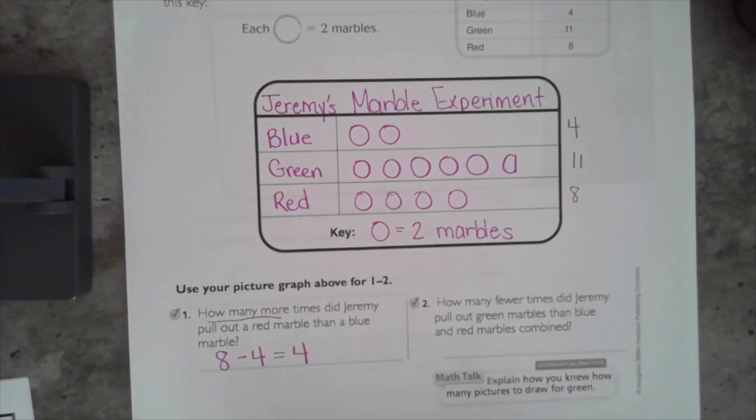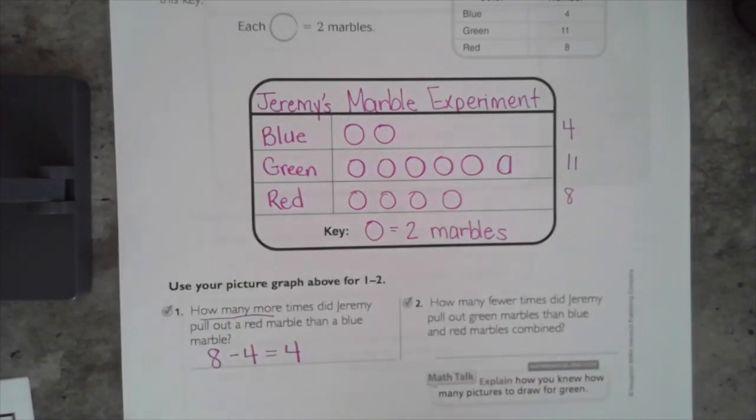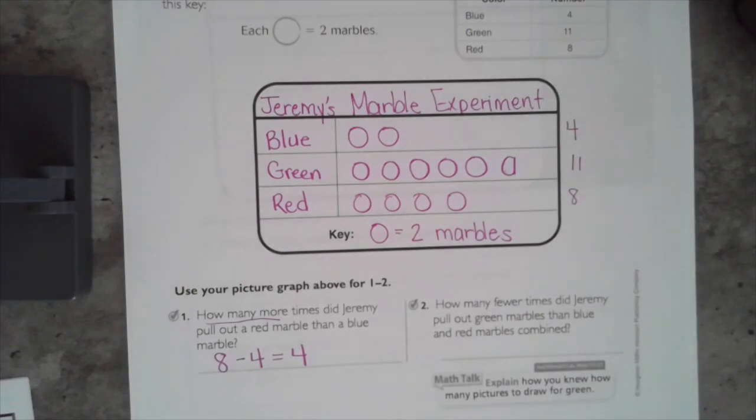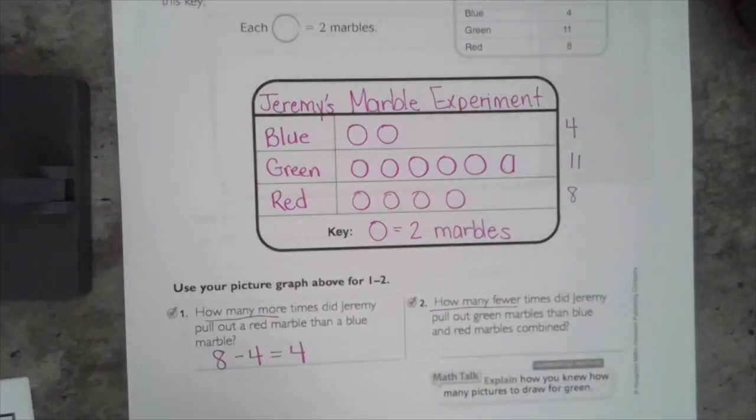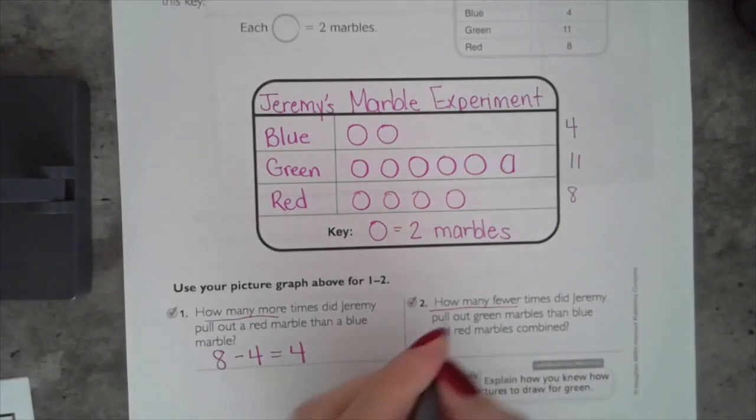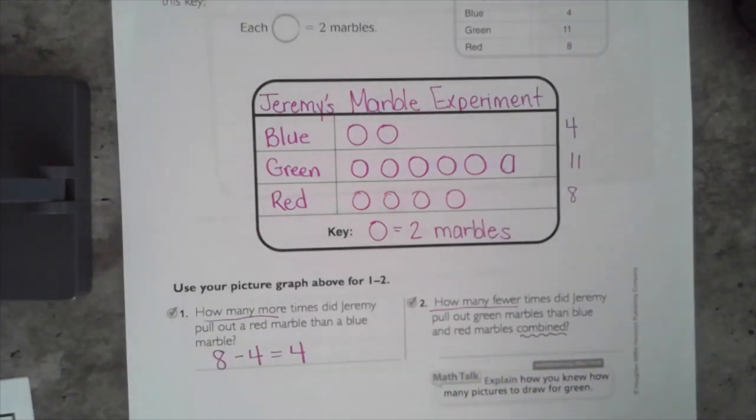Okay, now I want you to try this one on your own. I'm going to read it to you, and then I want you to pause it and answer it. Substitute, if you don't mind walking around, making sure that everybody's got an answer for number 2. And here we go. How many fewer, okay, I'm subtracting again. How many fewer times did Jeremy pull out green marbles than blue and red marbles combined? What does combined mean? Okay, pause the video.